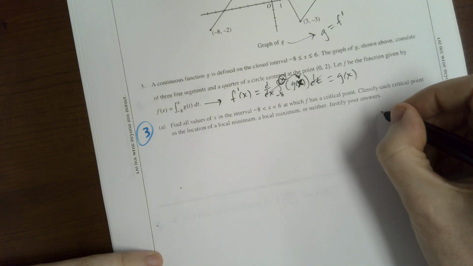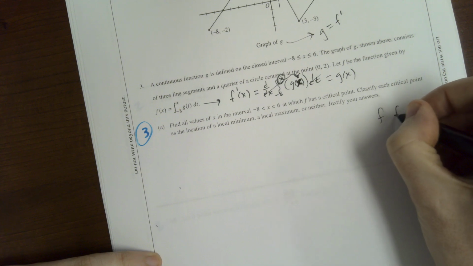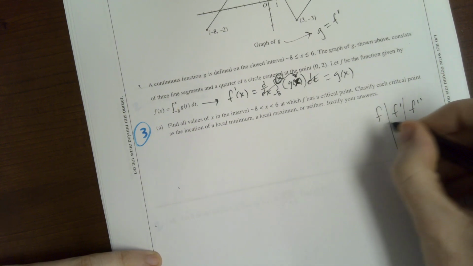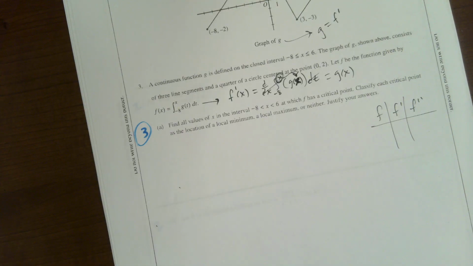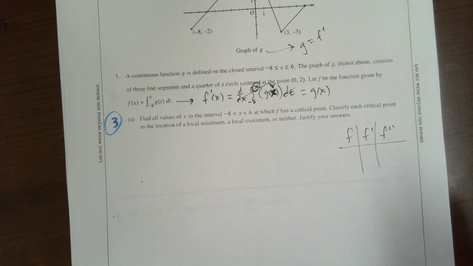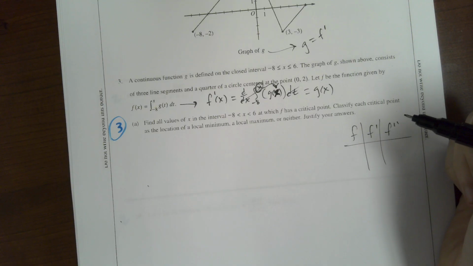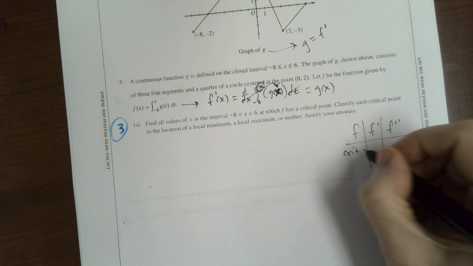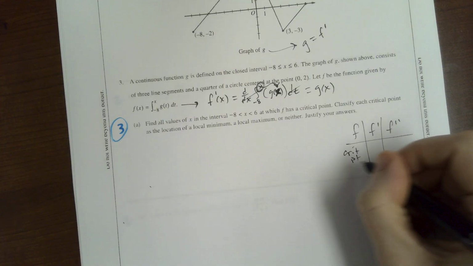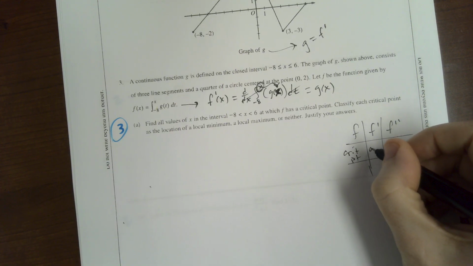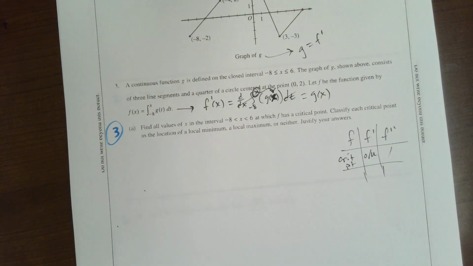Even if you don't write out a derivative sequence, you always want to be thinking about a derivative sequence and how you're moving within it. Where does f have a critical point? That would be where f prime is 0 or undefined, and nothing special about f double prime.